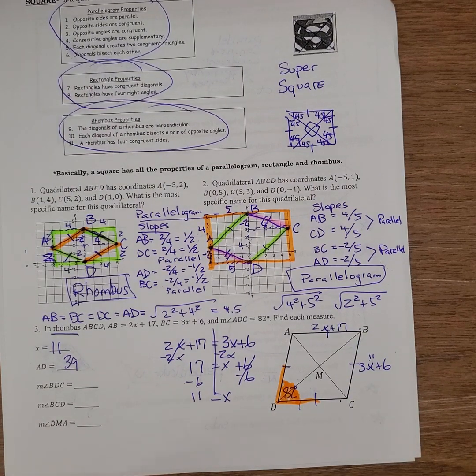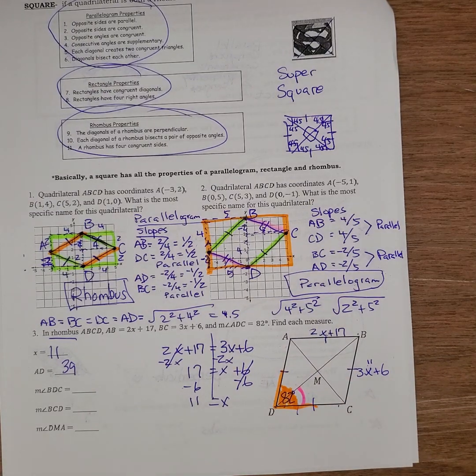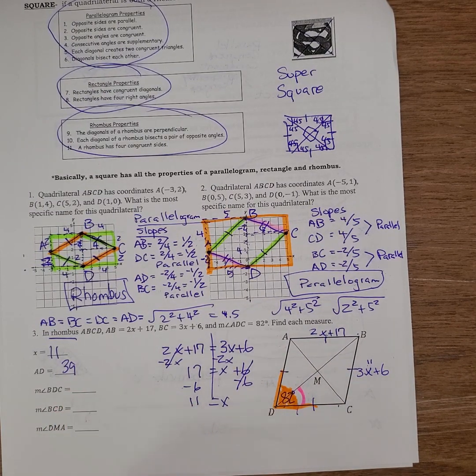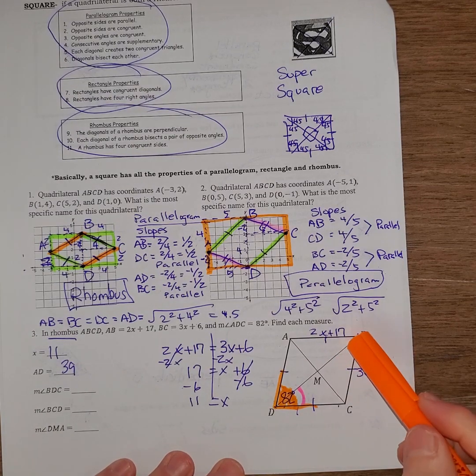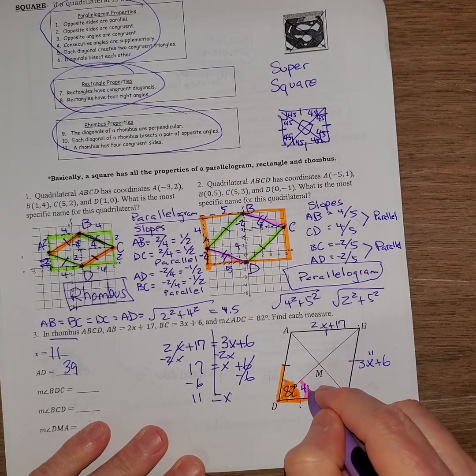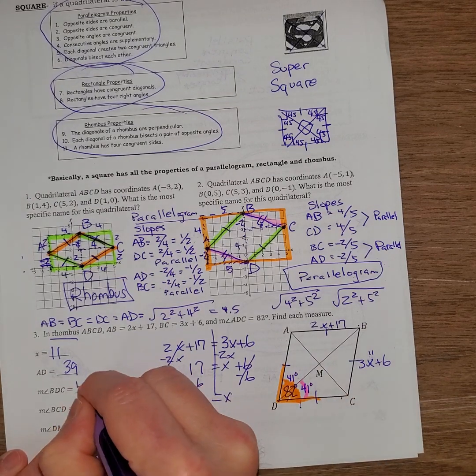BDC is actually this little angle on this side, right? This little bitty angle. So how do we find the little angle if the big angle is 82? Well, in rhombuses, or rhombi, the diagonal cuts that angle in half, so 82 divided by 2 is going to be 41. Okay, this one's actually 41 as well. So that's 41 degrees.